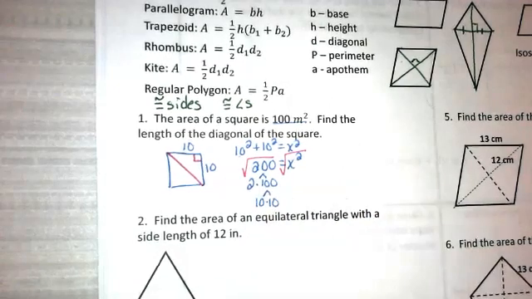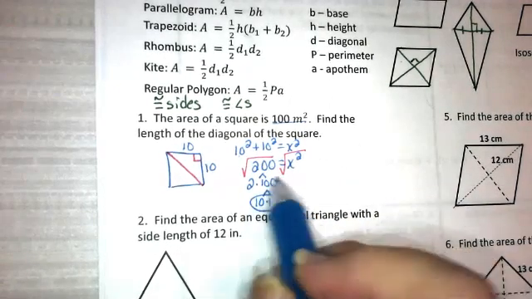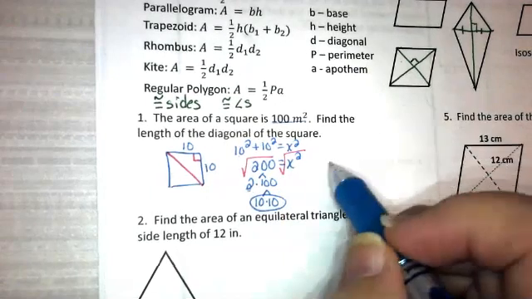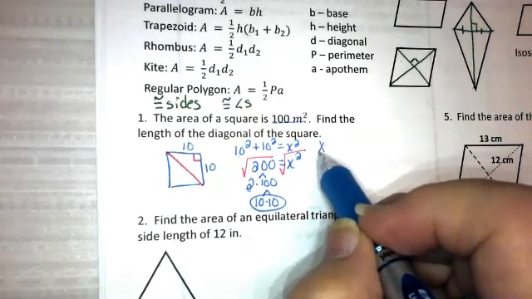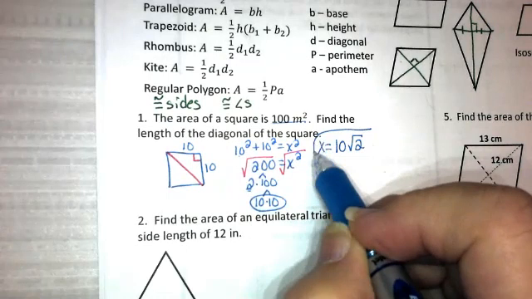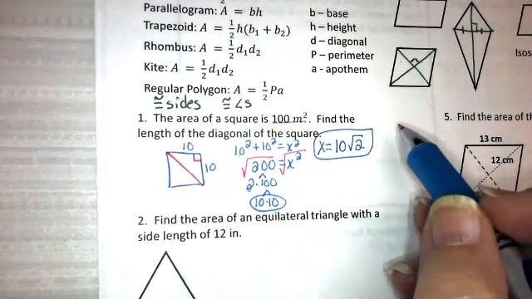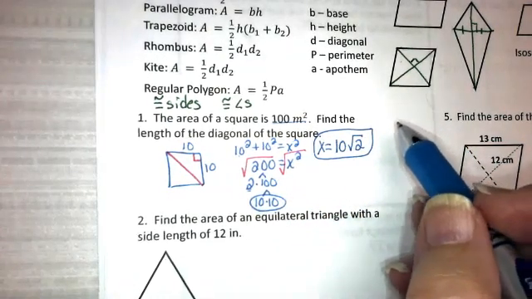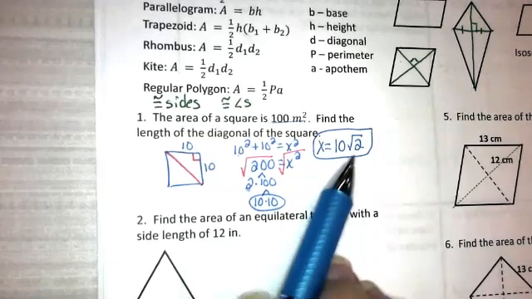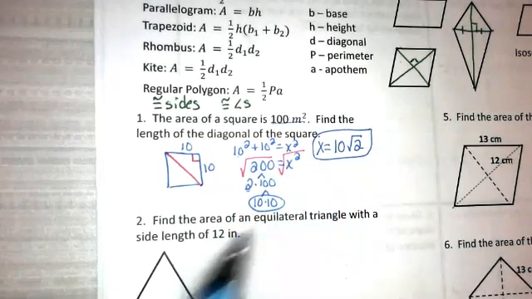And when I simplify radicals, I like the buddy system. If you have a buddy, you get to go out of the house. If you don't have a buddy, mom won't let you leave. So in this case, x equals 10 root 2. So we're going to want the exact answer unless we tell you to round it off to a particular decimal place. This is the exact answer. The square root of 200 simplified.